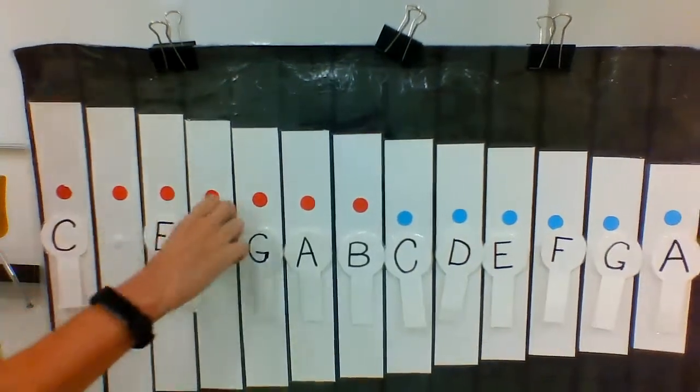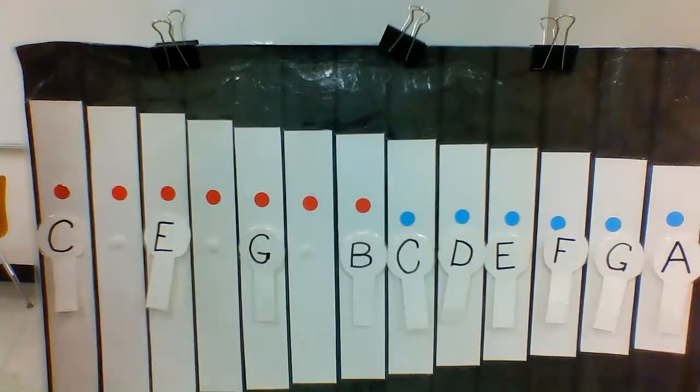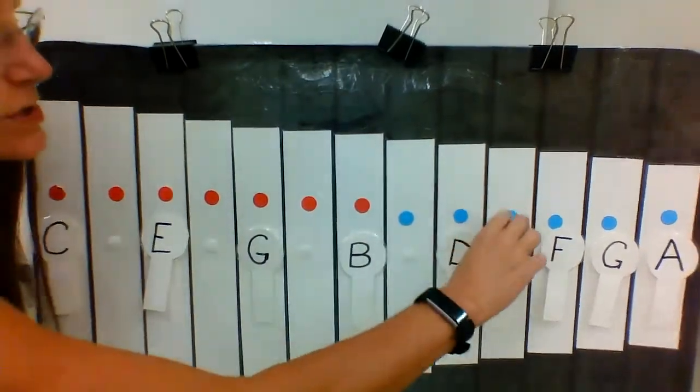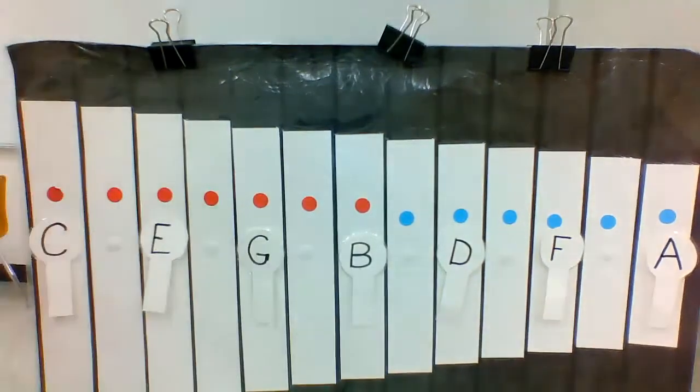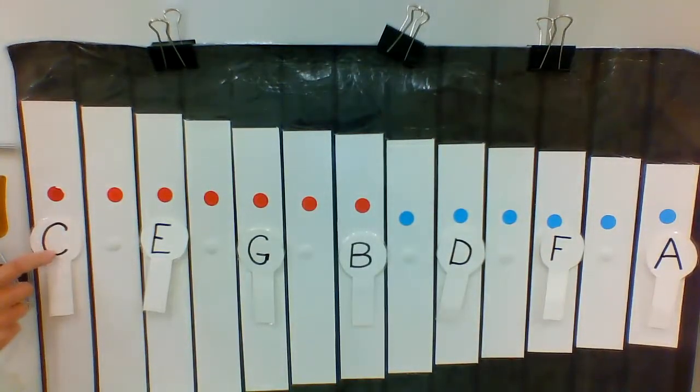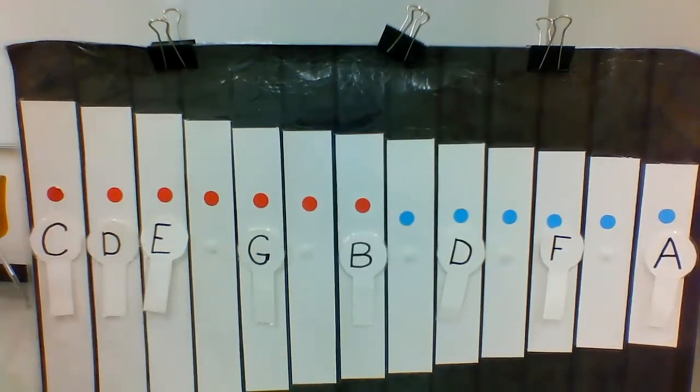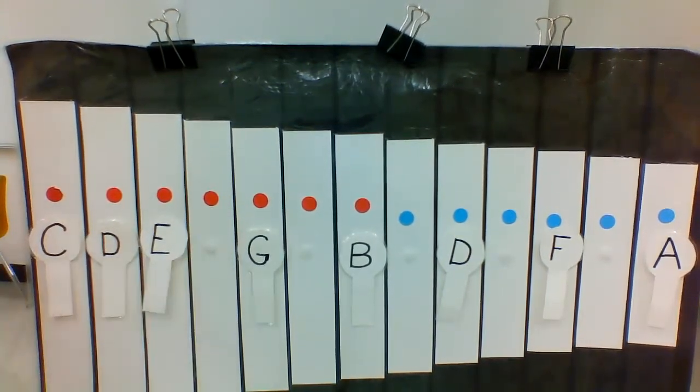What if I took off every other letter? Would you be able to figure out what letter comes next? So what letter goes in between C and E? A, B, C, D, E. The letter D. Correct. What letter goes right here? If you said F, you are correct.